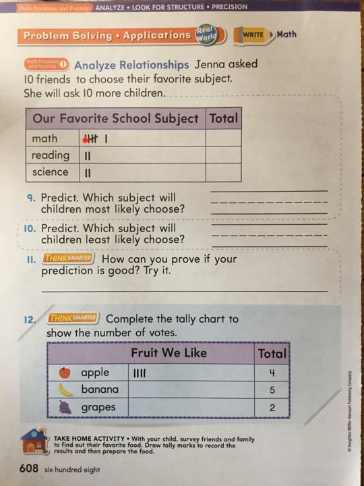So first, let's count what we have. Here's 5. One more makes 6. So that was for math. For reading, I see 1, 2. And then for science, I see 1, 2. Now let's look at the questions where we're going to have to do some predicting, making some really good guesses.